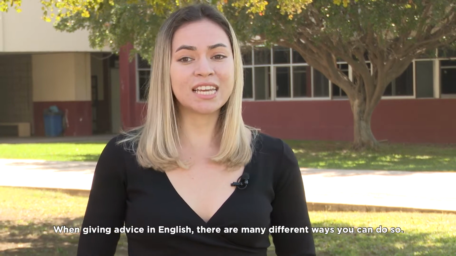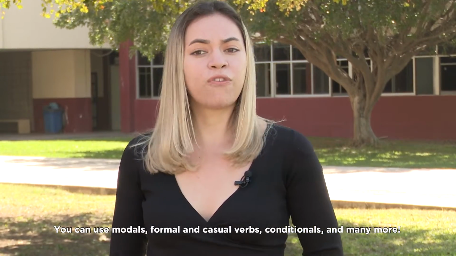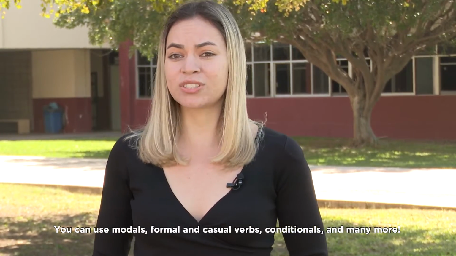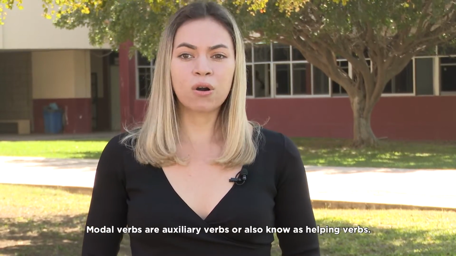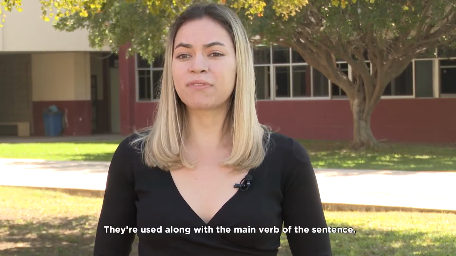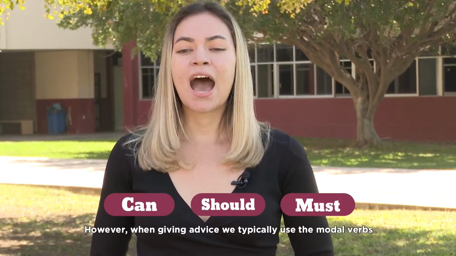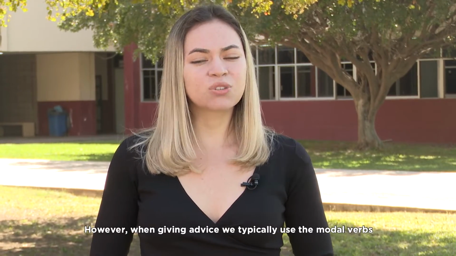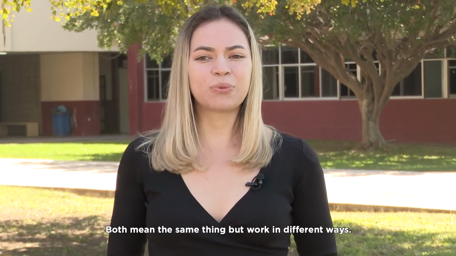When giving advice in English, there are many different ways you can do so. You can use modals, formal and casual verbs, conditionals, and many more. Modal verbs are auxiliary verbs, or also known as helping verbs. They're used along with the main verb of the sentence. Some of the most common modal verbs are can, should, and must. However, when giving advice, we typically use the modal verbs should and ought to. Both mean the same thing, but work in different ways.